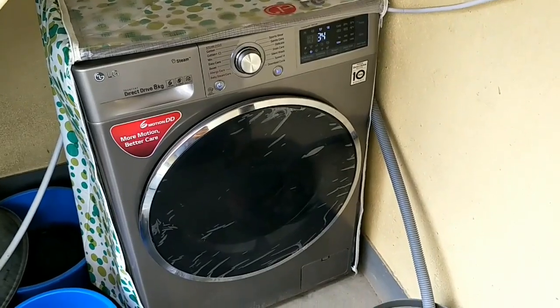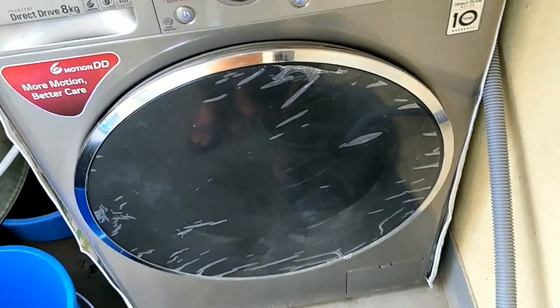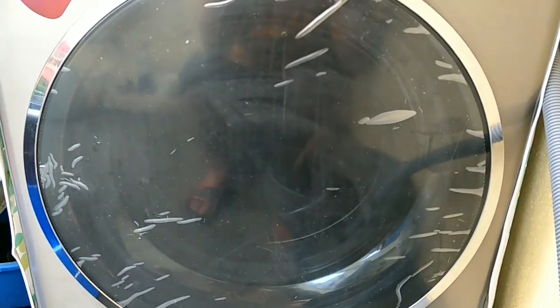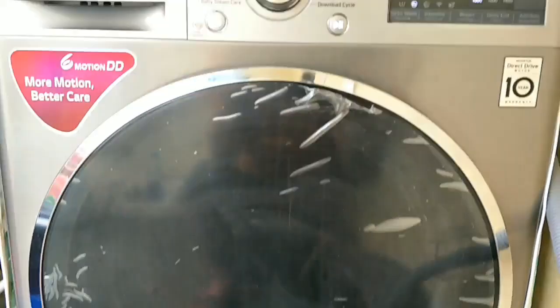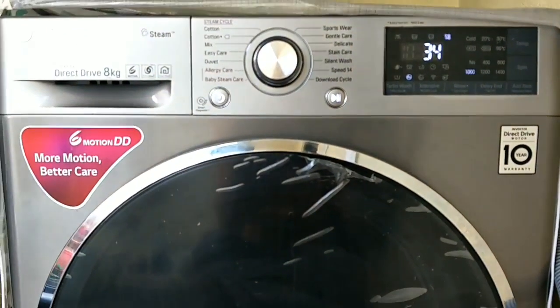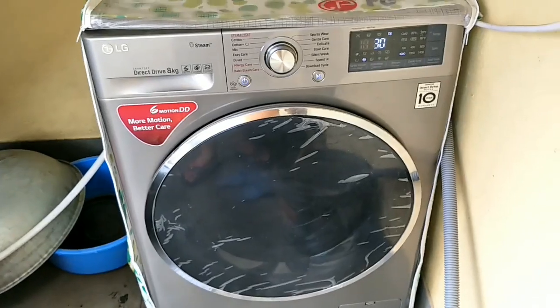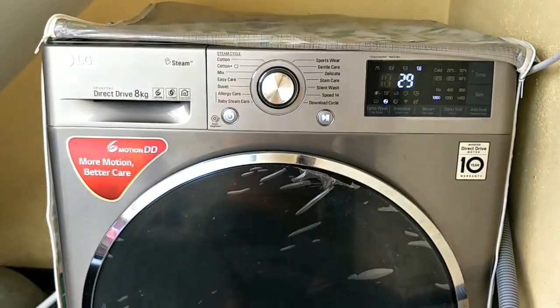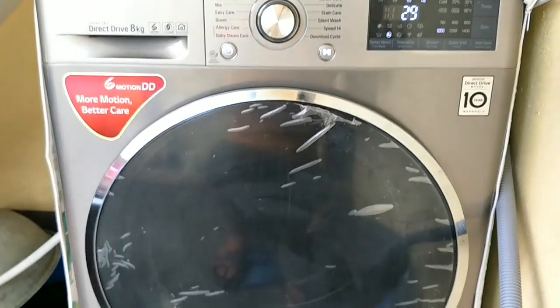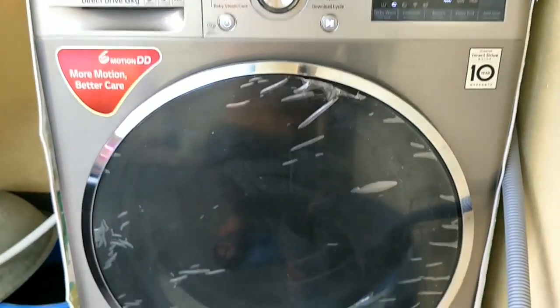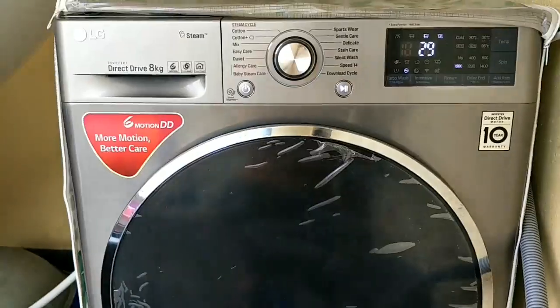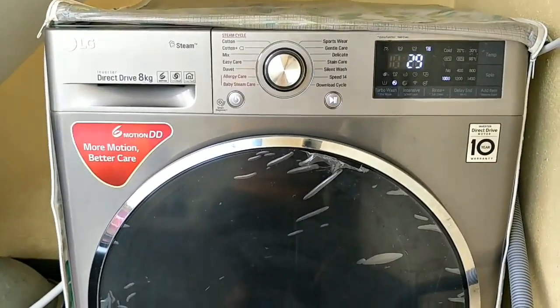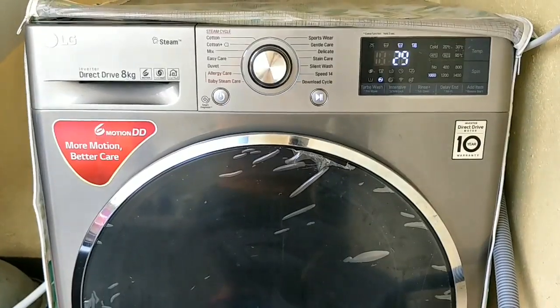It's 34 minutes. Now it will process. It will start rotating the clothes inside over here. It's 34 minutes. It's 30 minutes, and the washing machine is rotating the clothes such that it is drying those clothes. And again the water comes from the supply and again it will wash for the last time, and then after that it will be done.